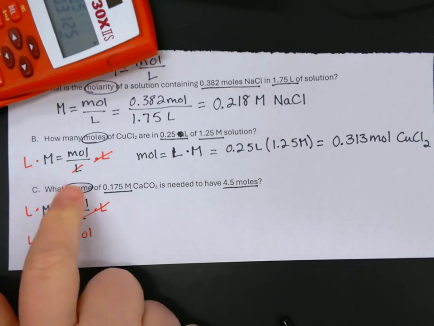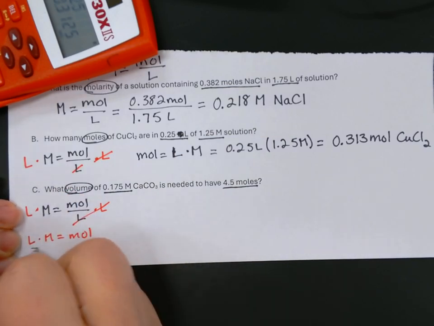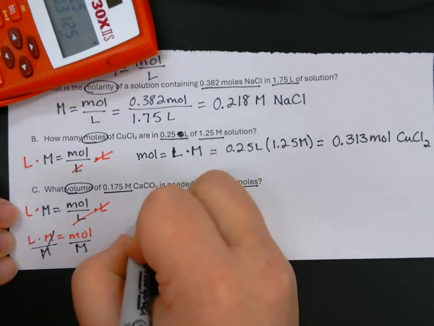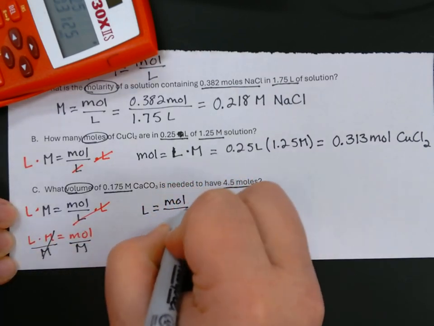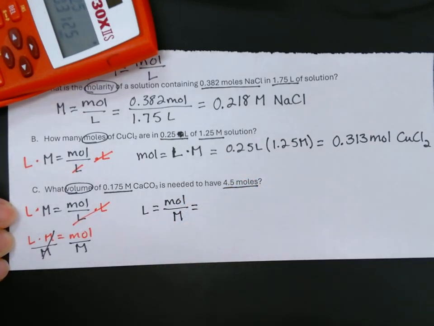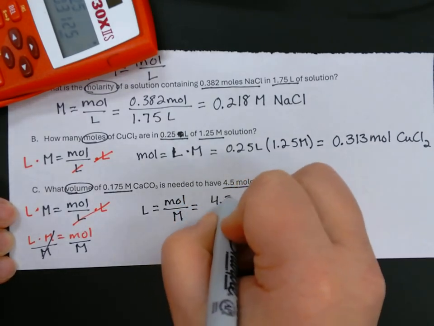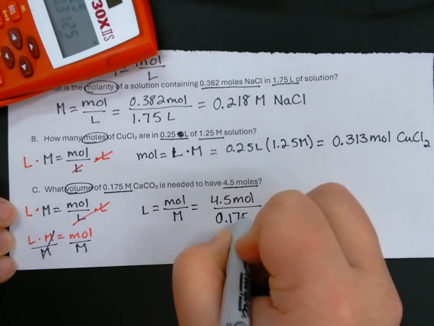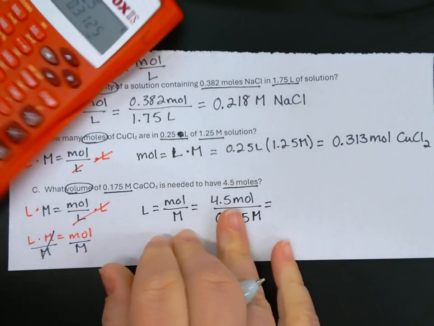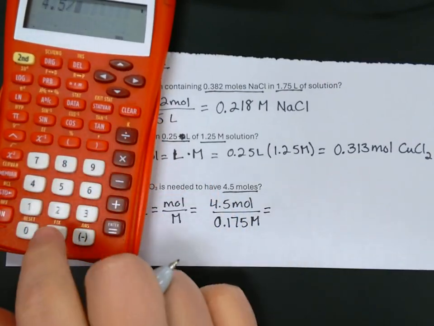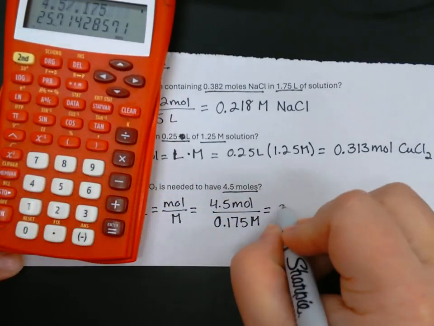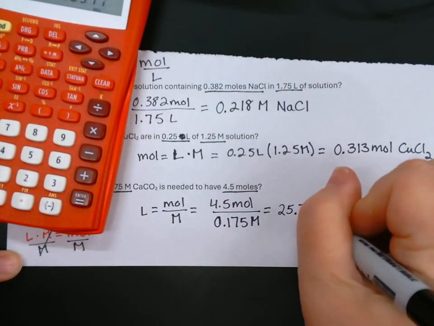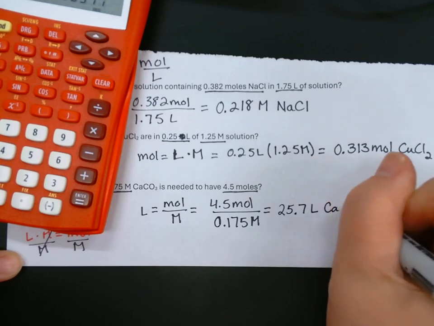But I'm trying to get volume, liters, by itself. So now I'm going to divide by molarity and allow those to cancel. So our liters are equal to our moles divided by our molarity. Our moles is 4.5. Our molarity is 0.175. So we're going to divide those. And we get 25.7. The units are liters because that's what we're looking for. And our chemical is calcium carbonate.